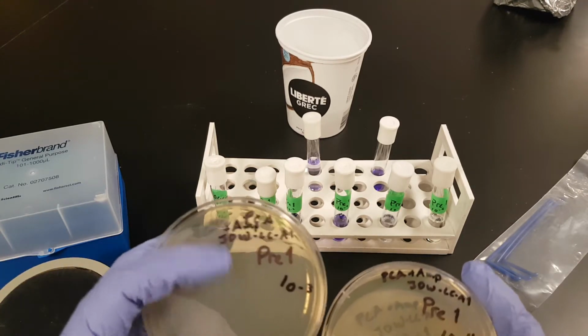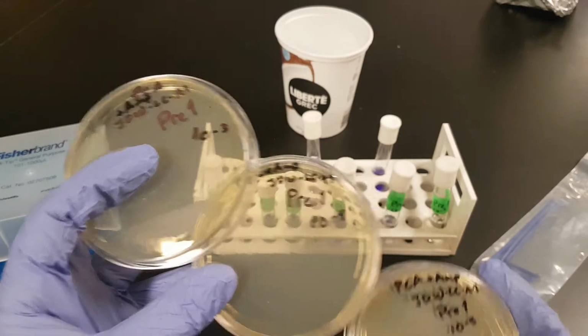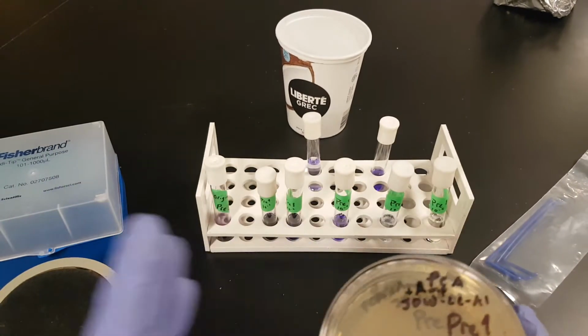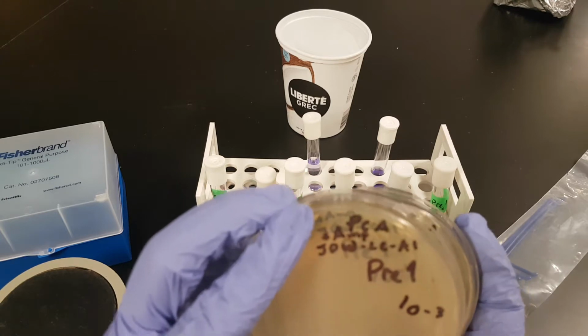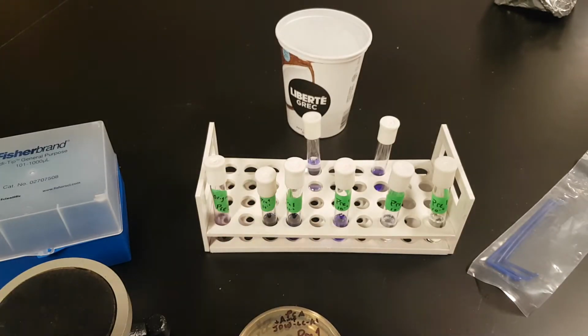All right, and now you see we have pre-1, this is 10 to the minus 3, minus 4, minus 5, and minus 6. Now you'll also notice that this is PCA plus ampicillin. That's why the amp is there. All right, so the ampicillin is a broad spectrum antibiotic. It is used to treat, well, all sorts of stuff.